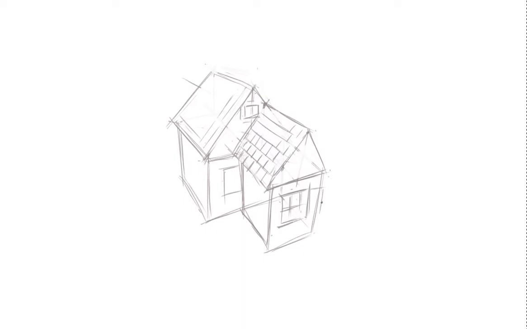Shutters, fun. Little rectangles mounted on the side of the house.